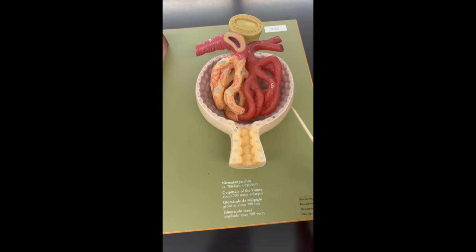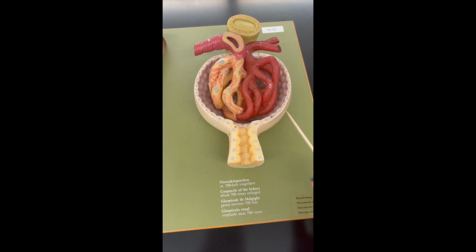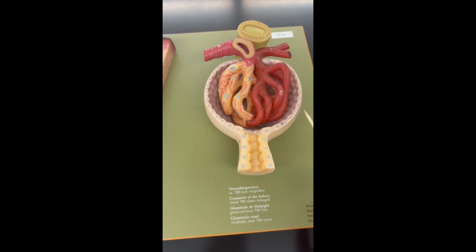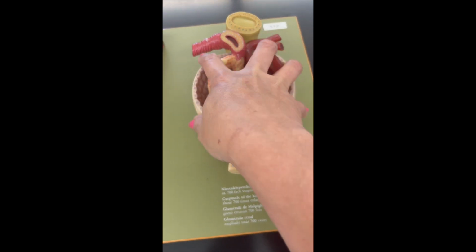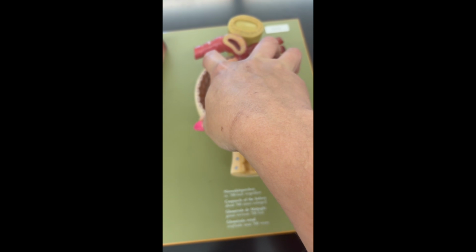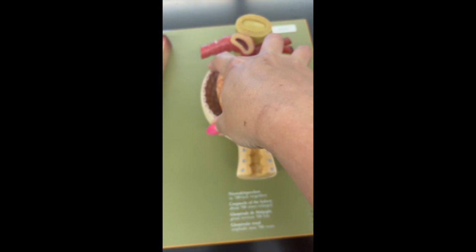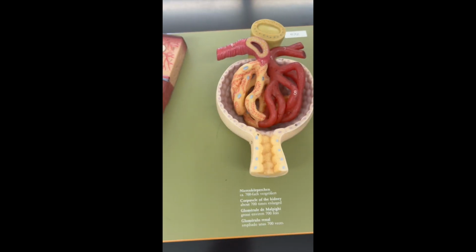The outside capsule here is called the glomerular capsule, also sometimes known as the Bowman's capsule. So those two things together, this whole structure here with the capsule and the glomerulus, that is the renal corpuscle.